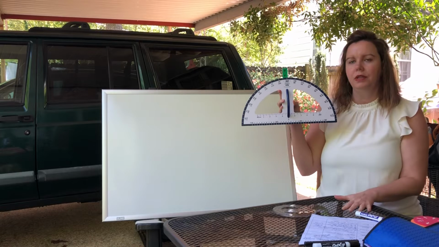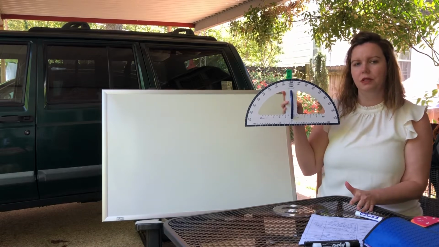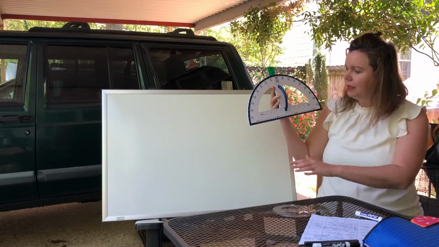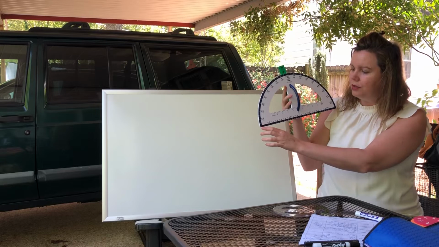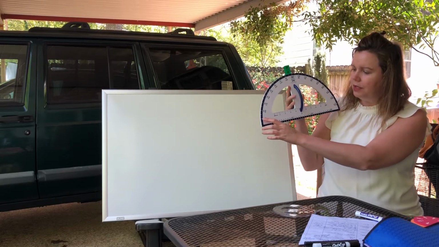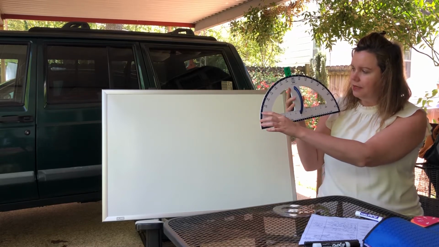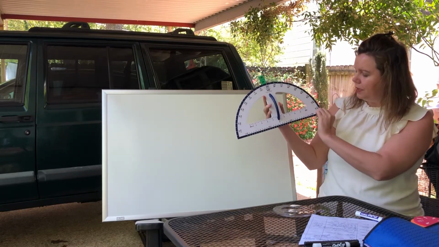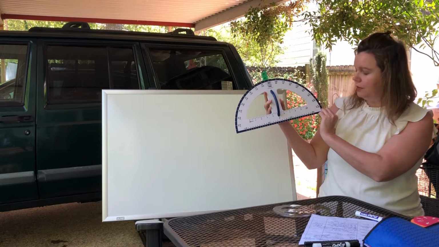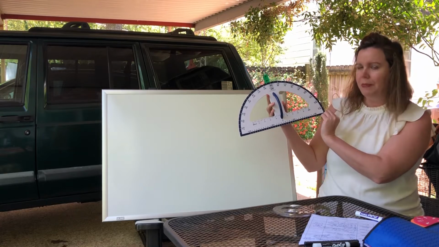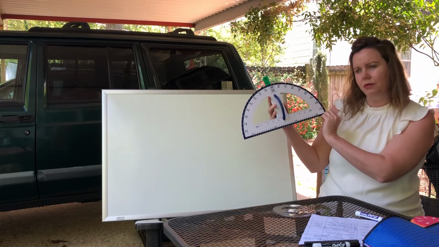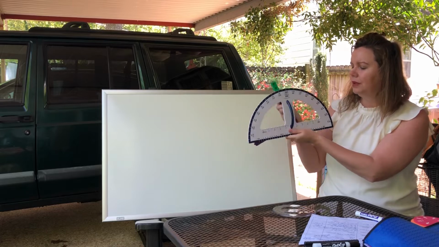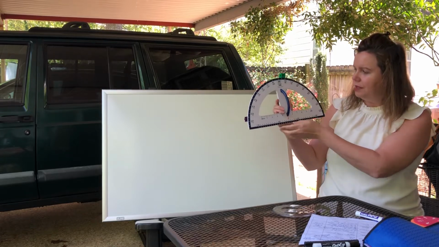But one thing I think is the most confusing about the protractor is that the numbers start at 0 degrees here, and it counts by 5s: 5, 10, 15, 20, 25, 30, all the way over to 170, 175, 180. But then also, you could read it this way.